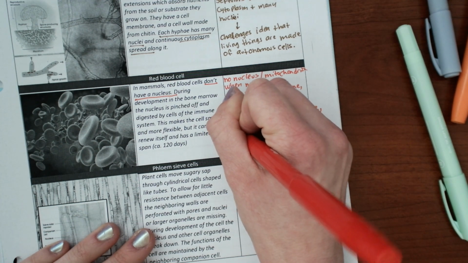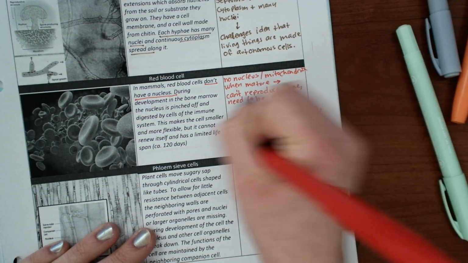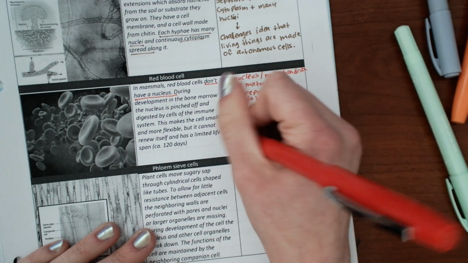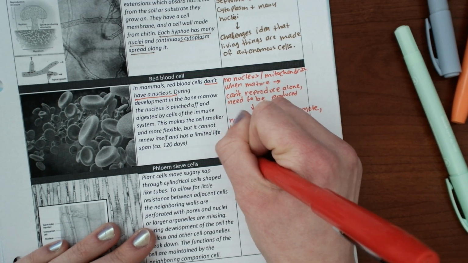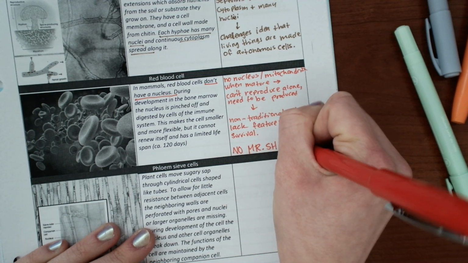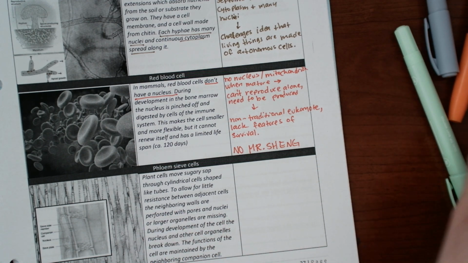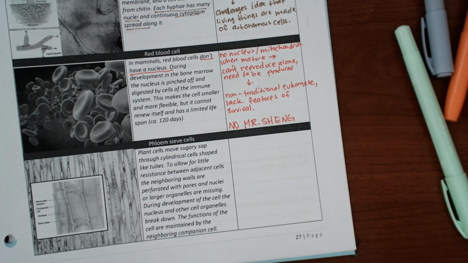And they lack features of, I don't know, survival? They fail Mr. Shang's vibe check. They can't survive on their own. They don't pass. I'm so sorry.